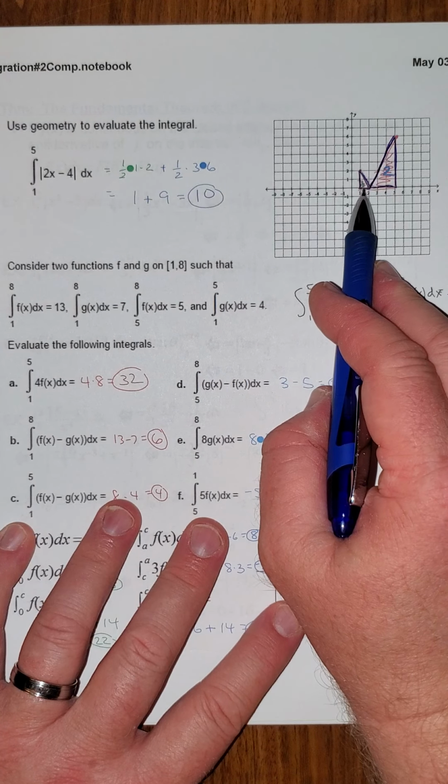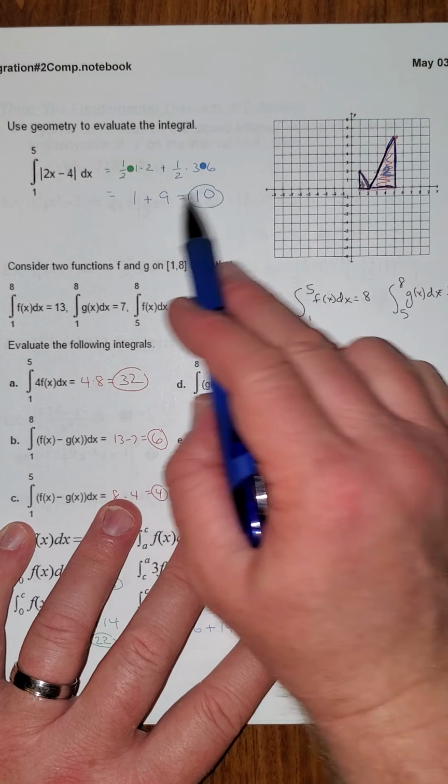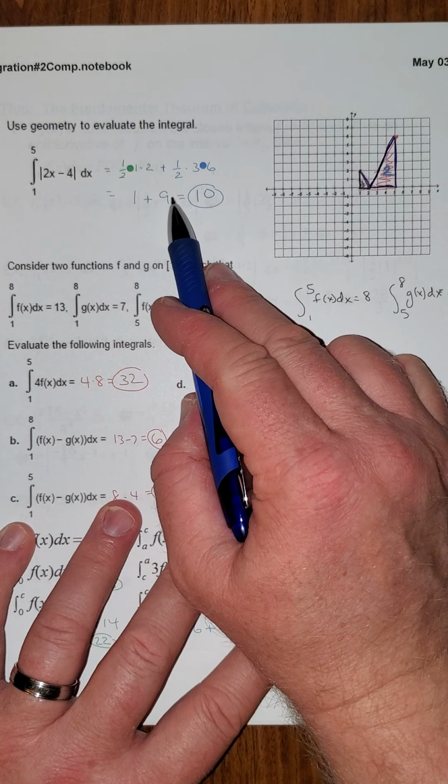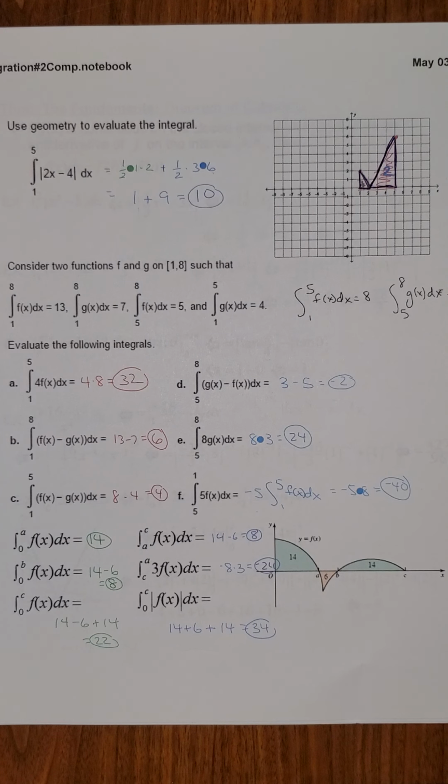That has an area of 1. The second area here has a base of 3 and a height of 6. 1/2 times 3 times 6 is 9. The area under the curve is 10. The answer to that integral problem is 10. Okay?